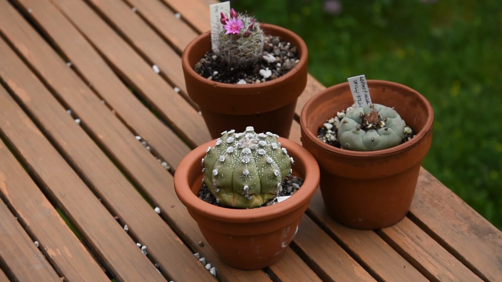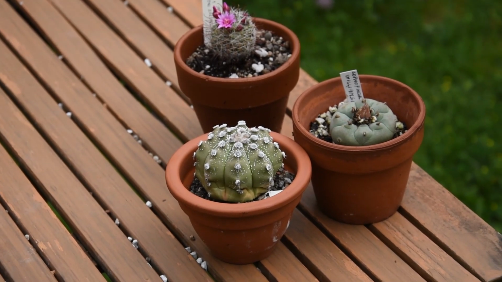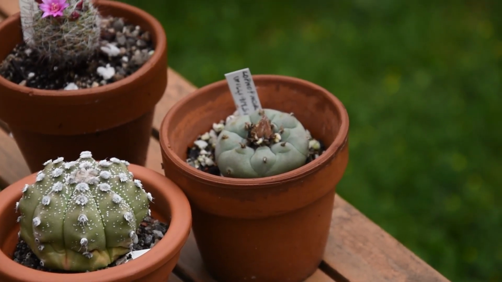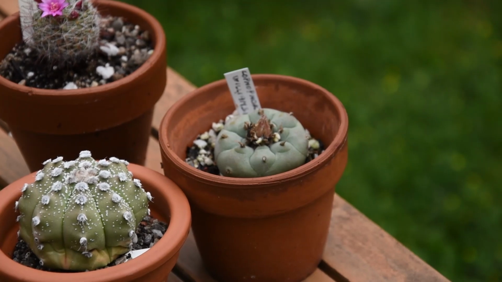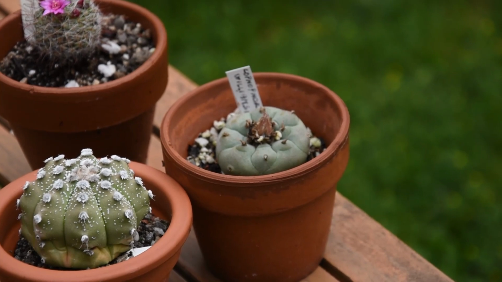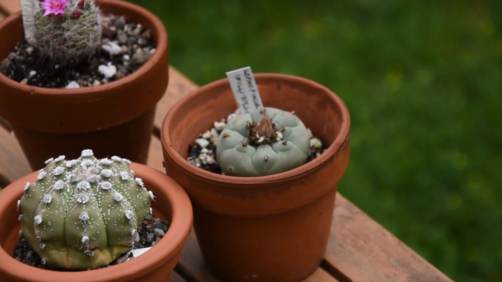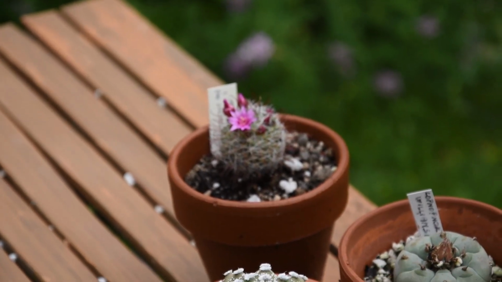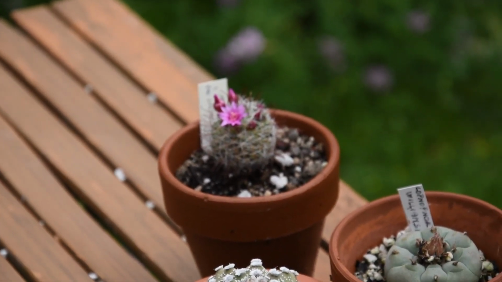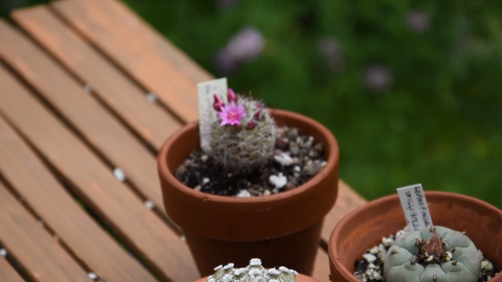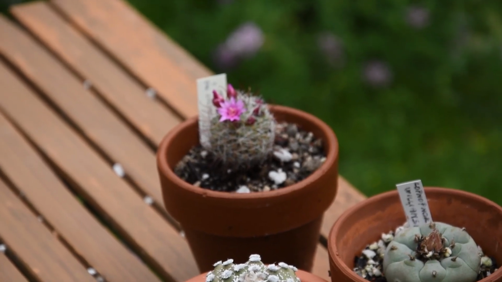These are three cacti. One of them is Astrophytum. This one is Lophophora, very interesting cactus, which also is a spherical cactus, spherical body to minimize the loss of water. And here is Mammillaria, and I put Mammillaria here just to show you the difference in flowers between cacti and euphorbias, and I will come back to this Mammillaria in a moment.